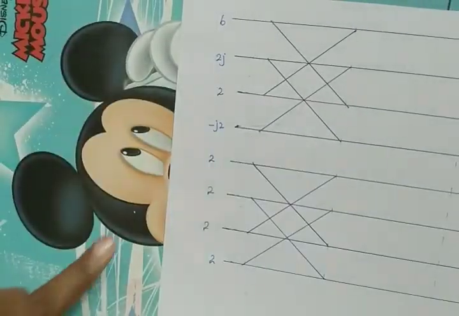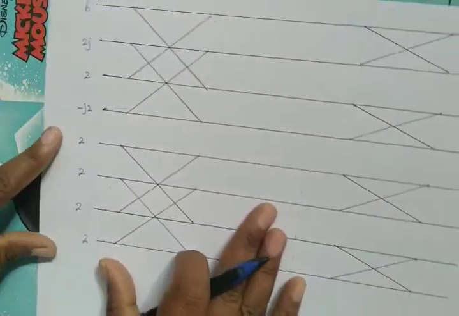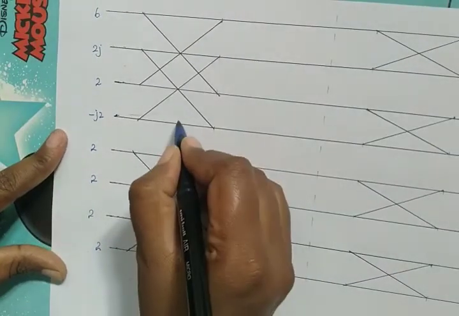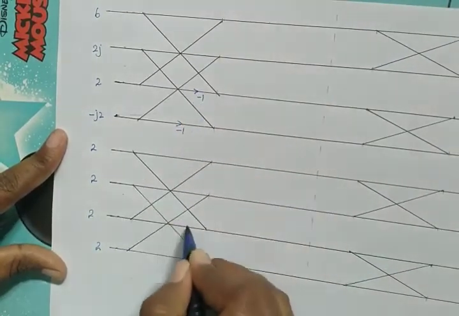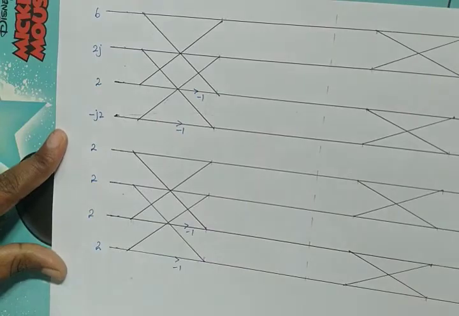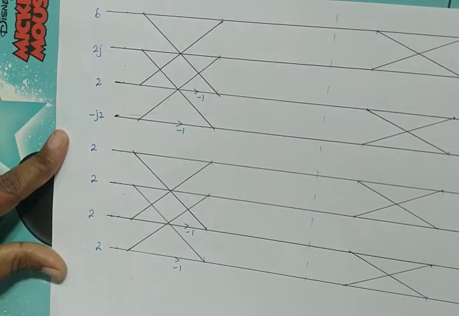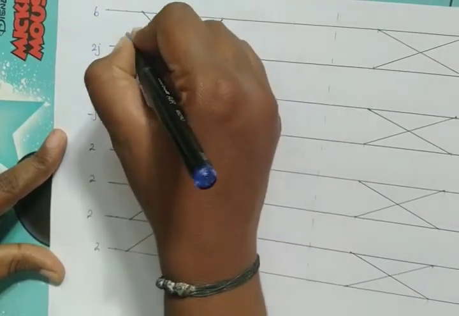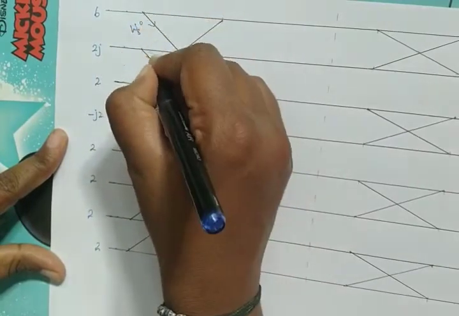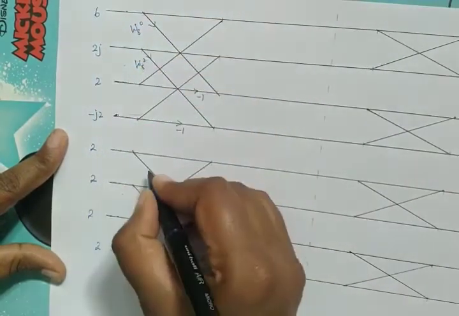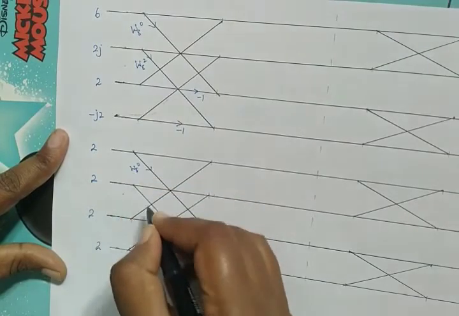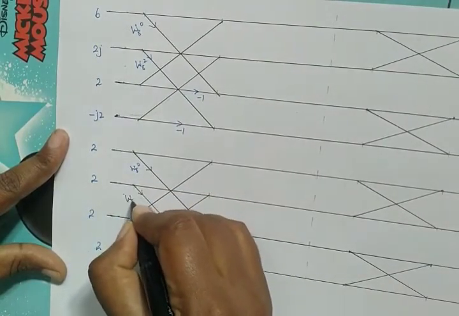Now what we have to do, then the next one is substitute minus 1, minus 1. Here we have minus 1, minus 1. So what we have to do is write here the twiddle factor, this is w 8 power 0, and here we have w 8 power 2. Here we have w 8 power 0, and here we have w 8 power 2.